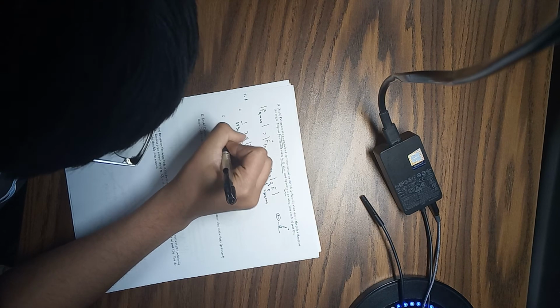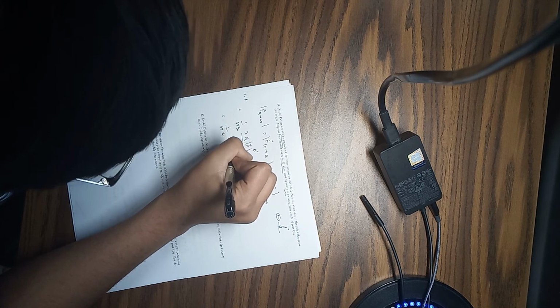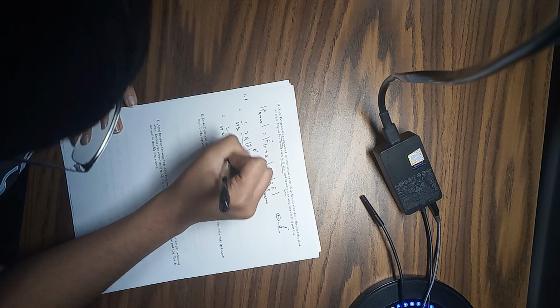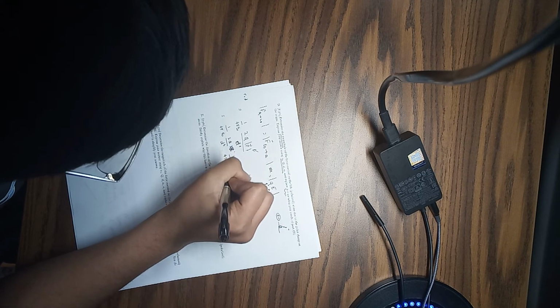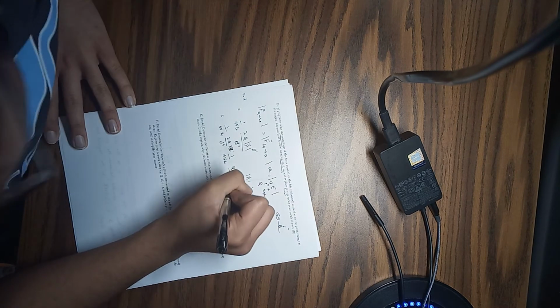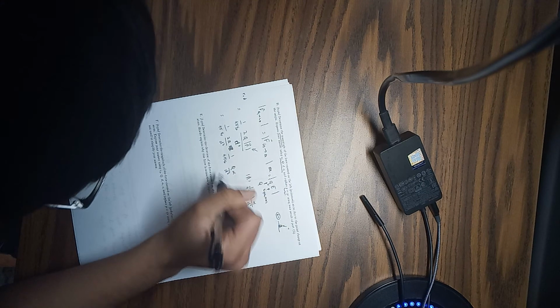So 1 over 4 pi epsilon naught, 2Q P, or sorry, not P, 2Q over D cubed, into 1 over 4 pi epsilon naught Q alpha over D squared. And we can simplify this if we want to.